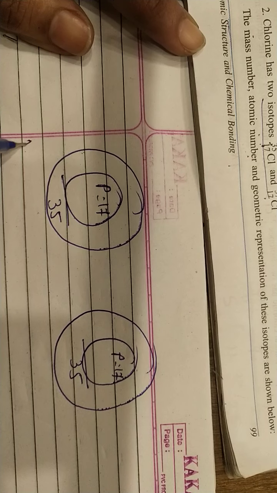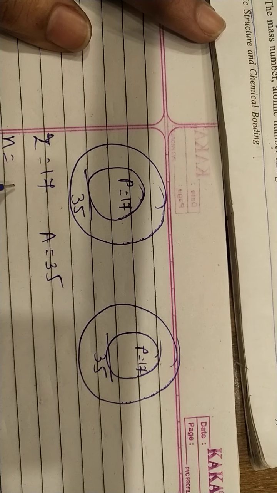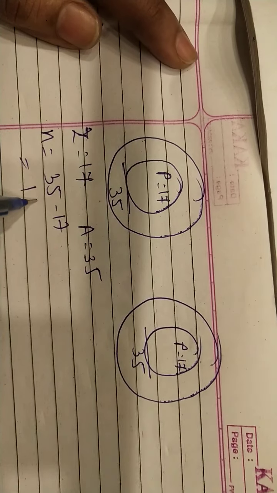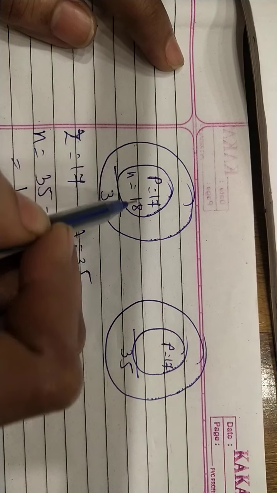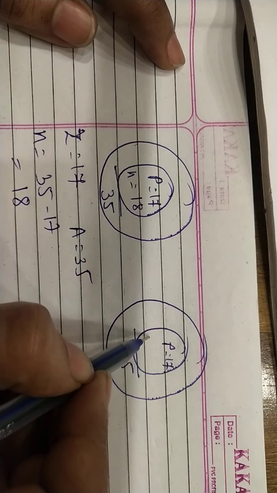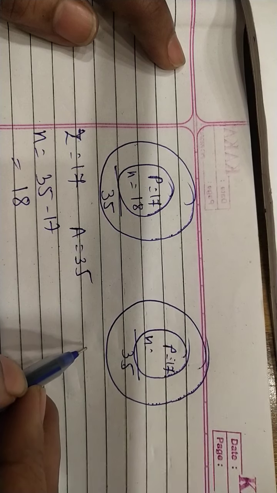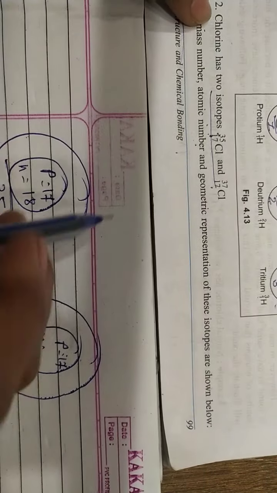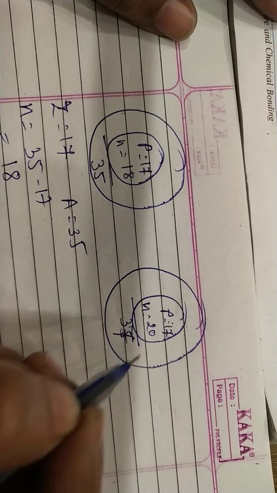So Z is 17 and A is 35, so the number of neutrons is 35 minus 17, which is 18. And here the mass number is 37, so the neutron number is 20.